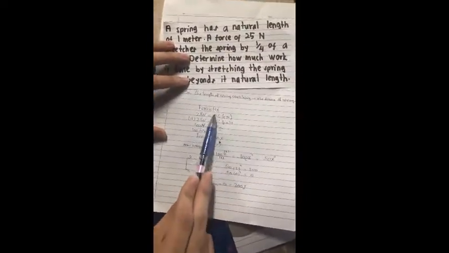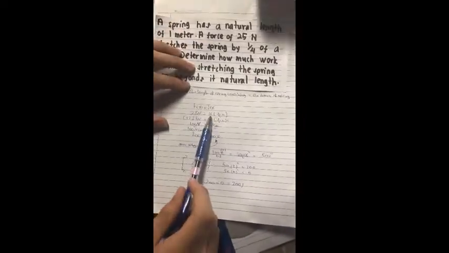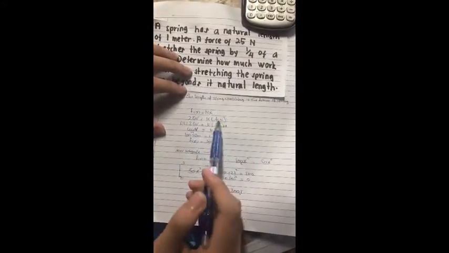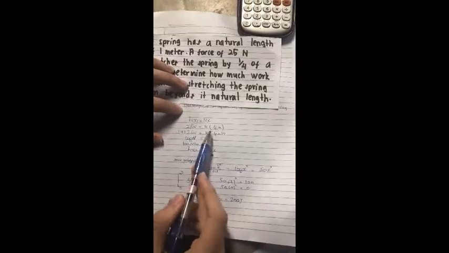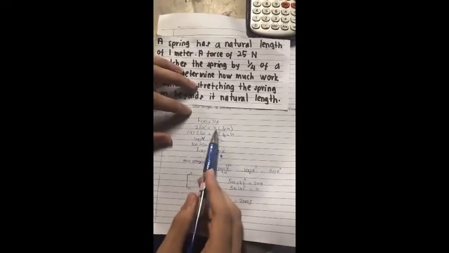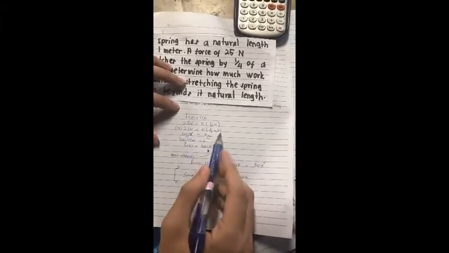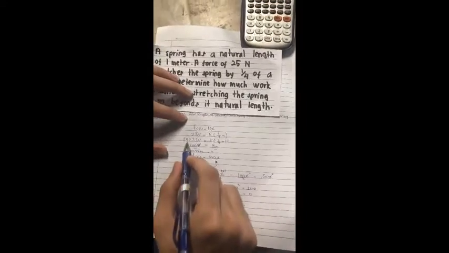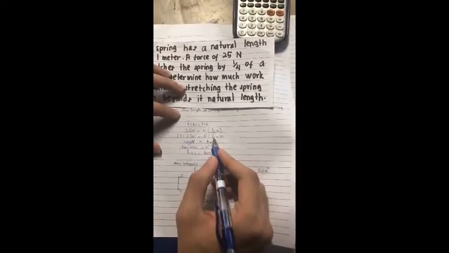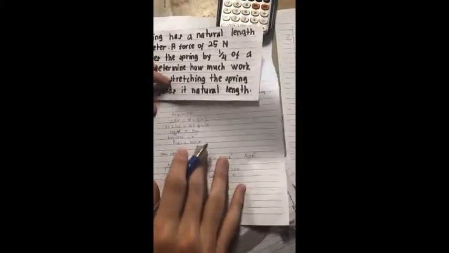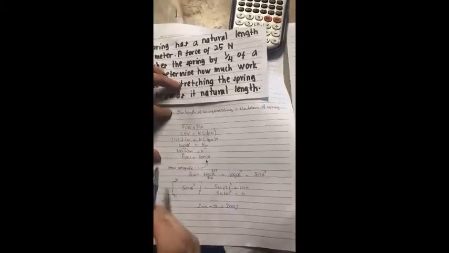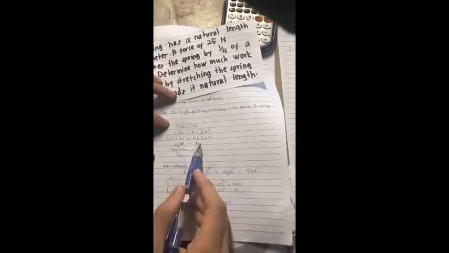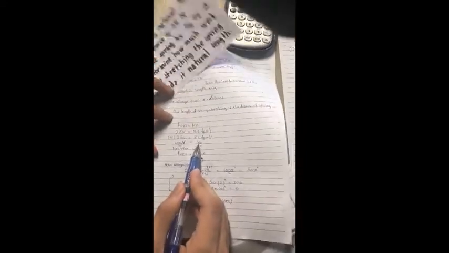F of x equals kx. The force, 25 Newton, will be here, equals k, the constant, times 1/5 meter. Then we have to remove this 5 from the k. So we multiply both sides by 5, and it will be 5 times 25, which is 125 Newton. K is the constant and m is the meters, equals to 125 Newton.